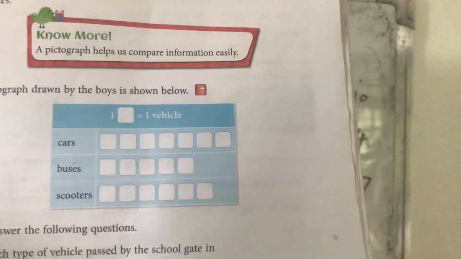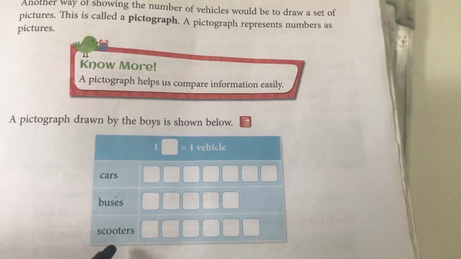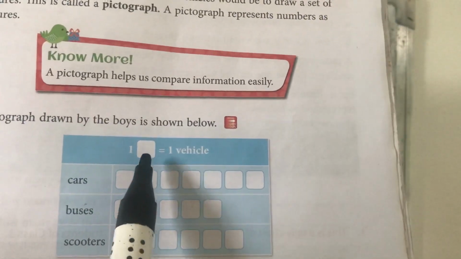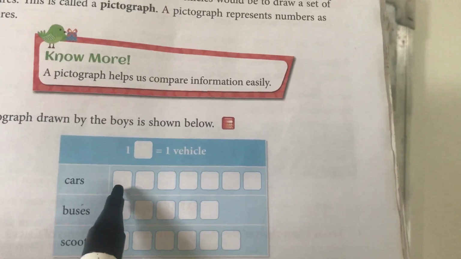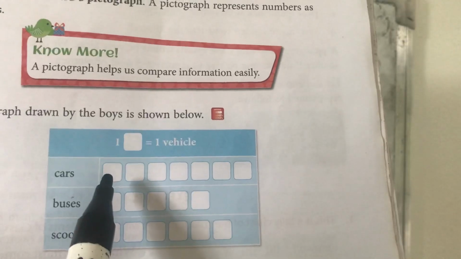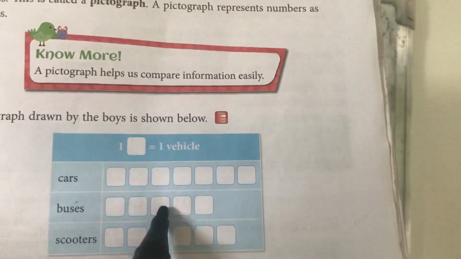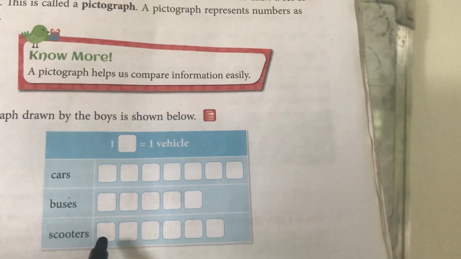One example I will show later. So this is a pictograph, and in that pictograph one picture represents what? Here what is the picture? Square. That square represents one vehicle. So how many cars are there? 1, 2, 3, 4, 5, 6, 7. How many buses? 1, 2, 3, 4, 5. And how many scooters? 1, 2, 3, 4, 5, 6.